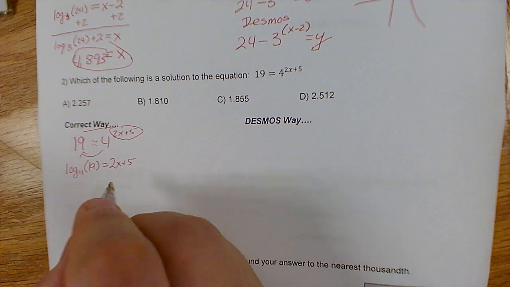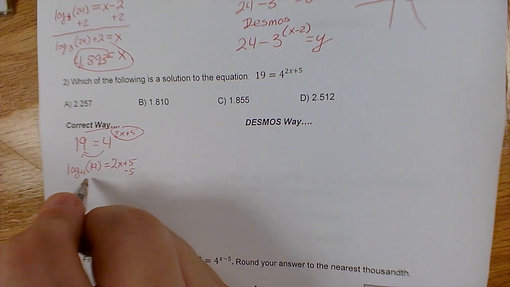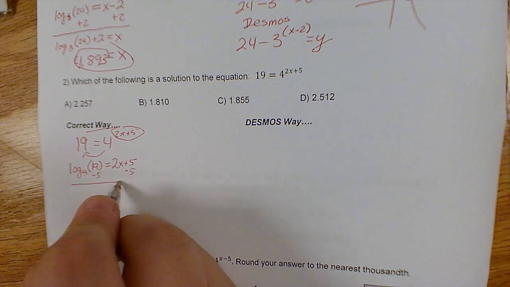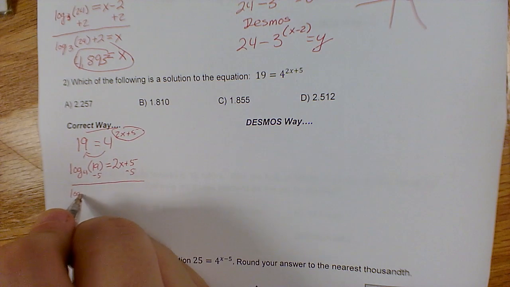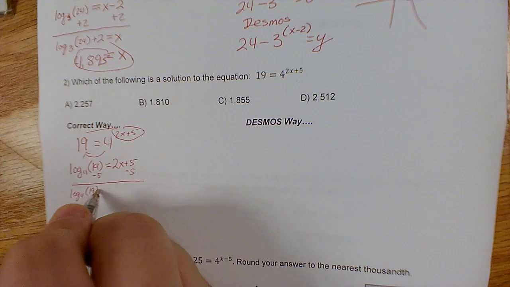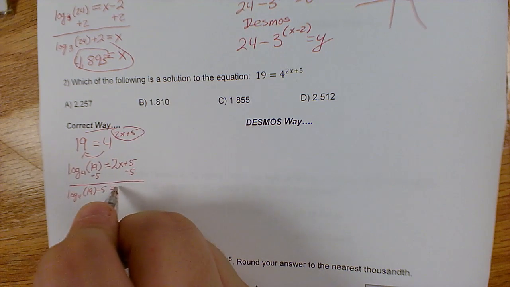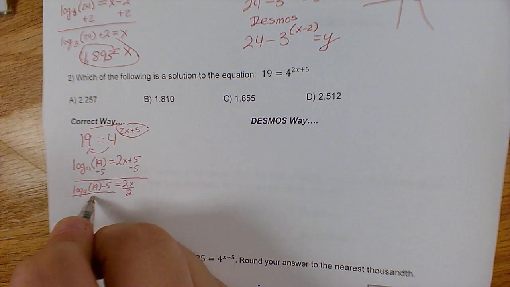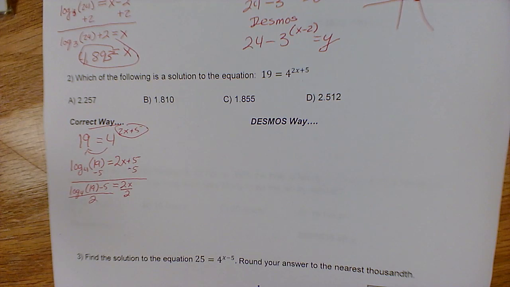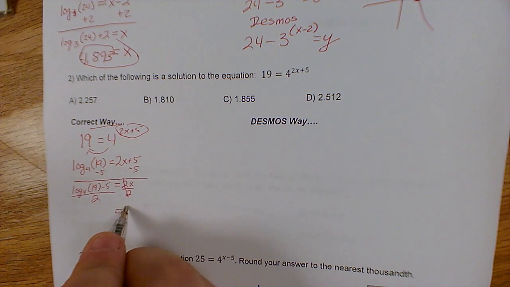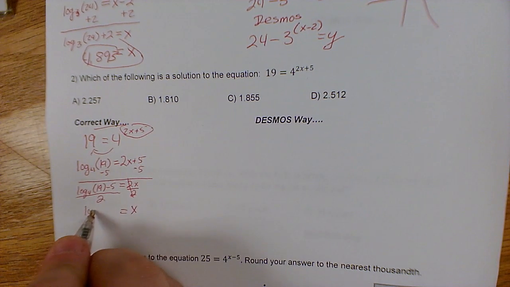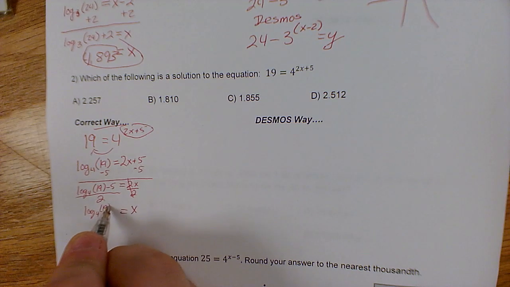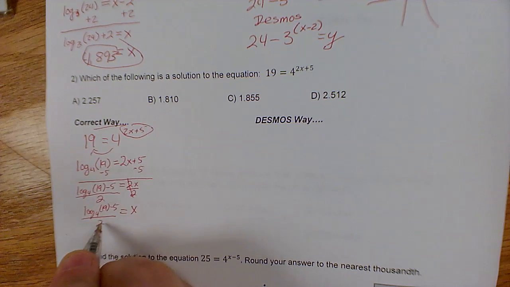So on this problem, we're going to subtract 5 from both sides. So we'll have log base 4 of 19 minus 5 is equal to 2x. And then below, we'll have a 2 under both. So this would cancel, leaving x is equal to log base 4 of 19 minus 5, over 2.